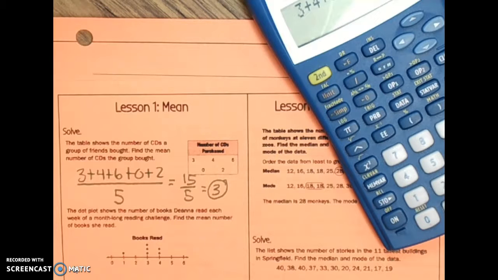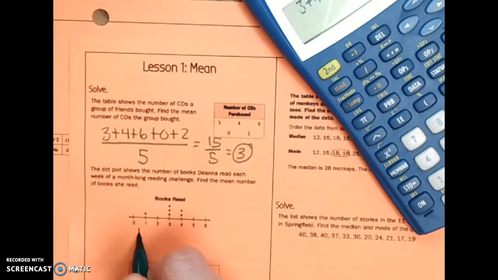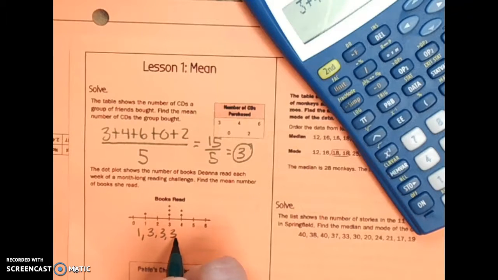Let's take a look at the next one. The next one is not shown on a table, but a dot plot. The dot plot shows the number of books Deanna read each week of a month-long reading challenge. Find the mean number of books. So when we're looking at this one, we're going to see how many ones there are. So there's 1, 1, 1, 2, 3, 3, 3. So I'll write 3 3s out. And 1, 2, 4. So I'll write 2 4s out.